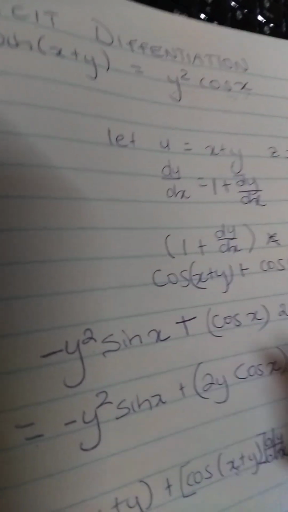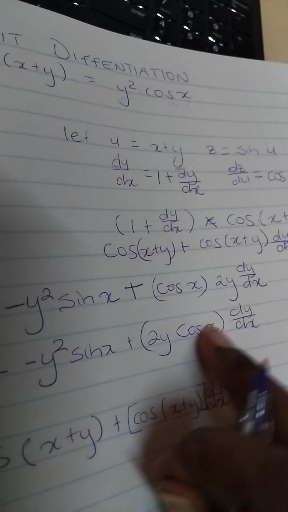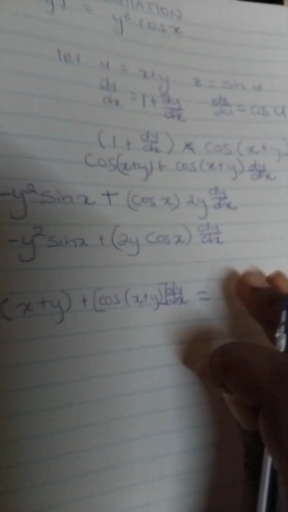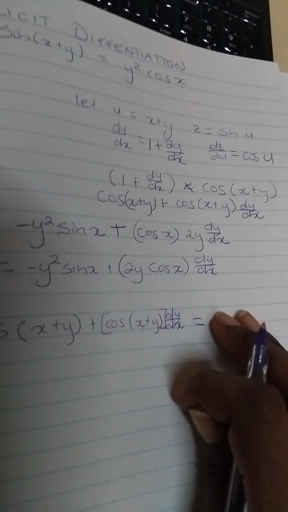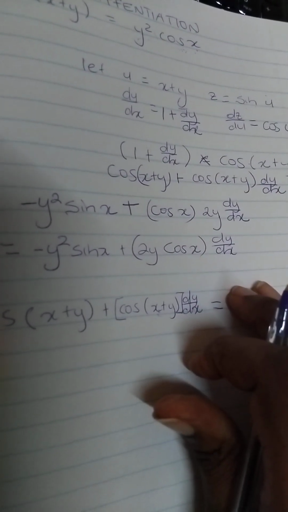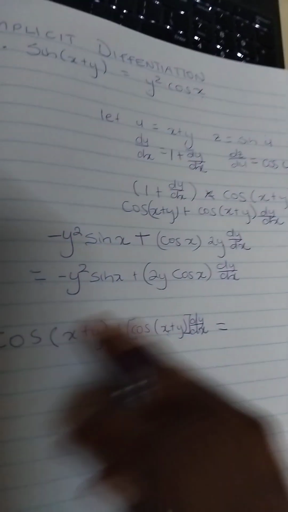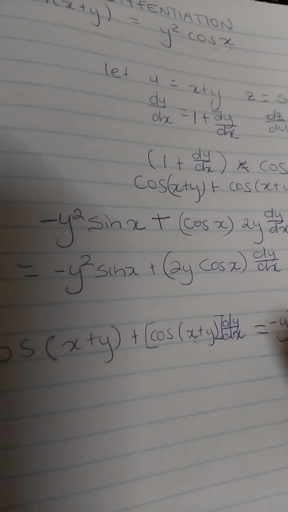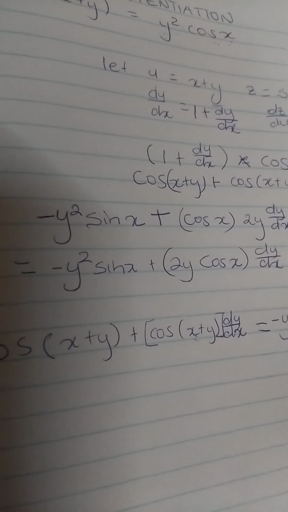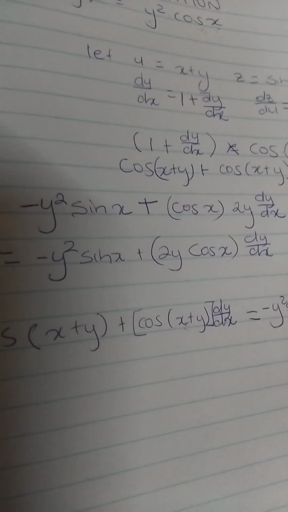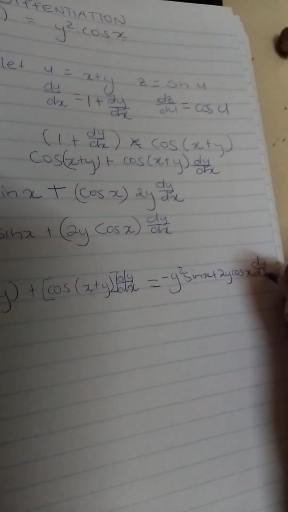Remember, we multiply this by dy dx. So I'm going to write it here on the right hand side. We collect like terms and simplify, or factorize and simplify. Minus y squared sine x plus 2y cos x dy dx.